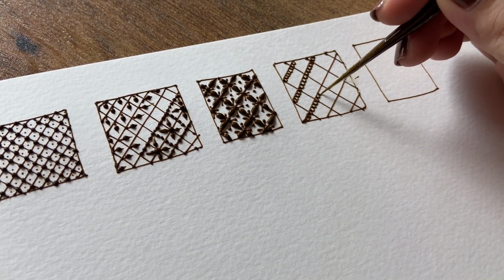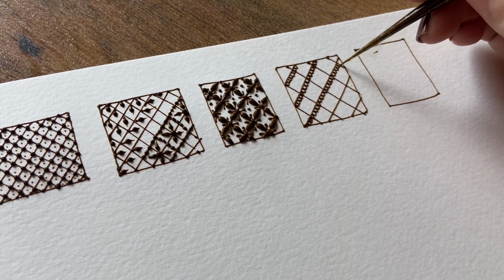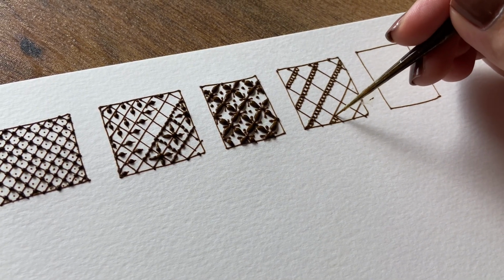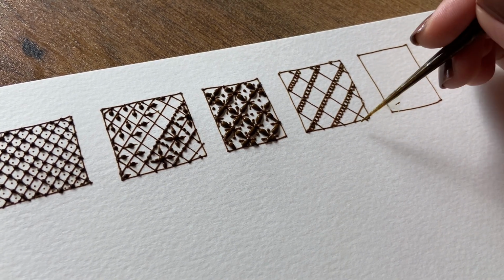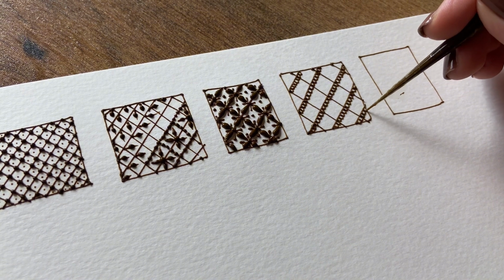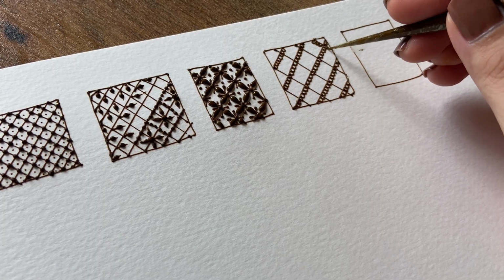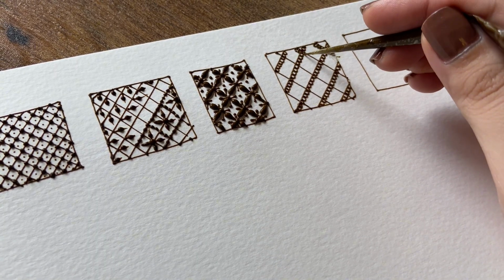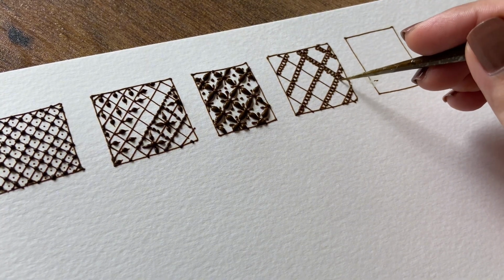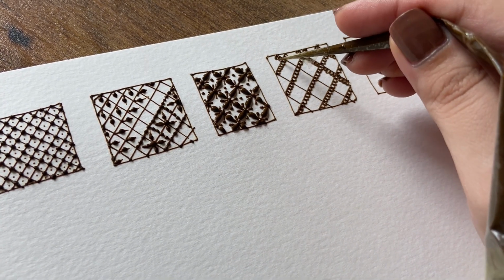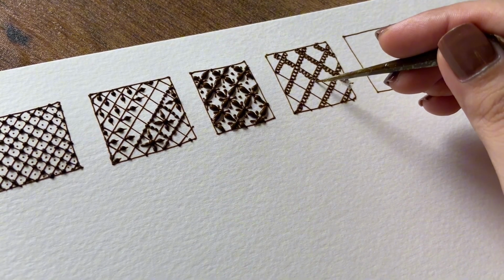So again, these are just ideas of how you can make your pattern different by using a mesh and different variations of the elements that we've learned so far, and even by changing the orientation. For example, over here the line is humped, and we can simply add dots in the middle or dots on the line to make it look different.